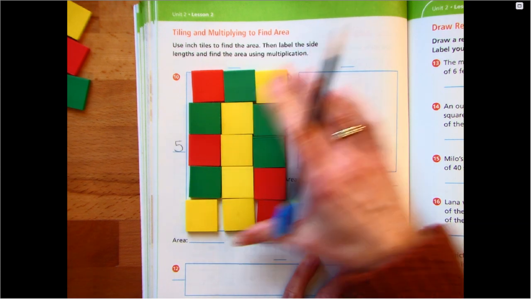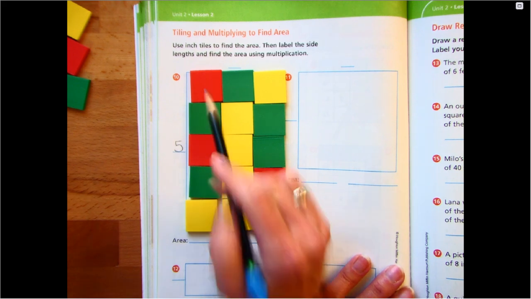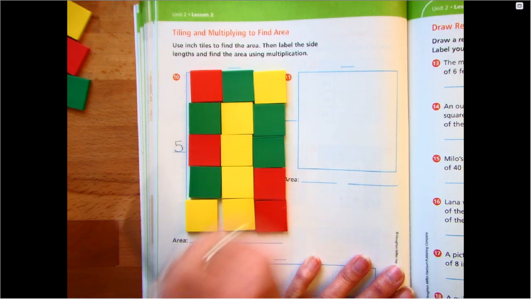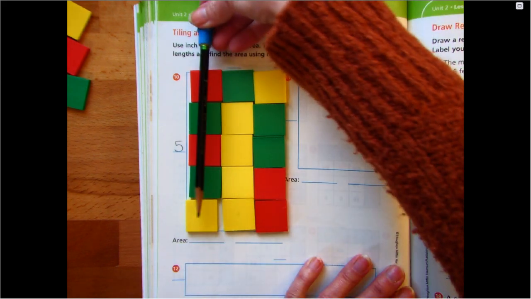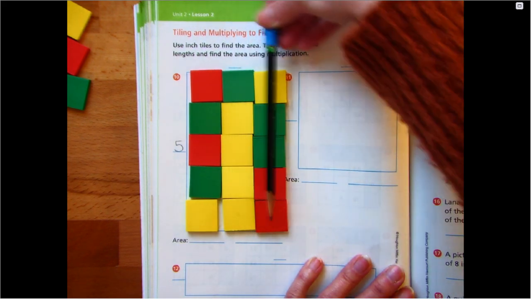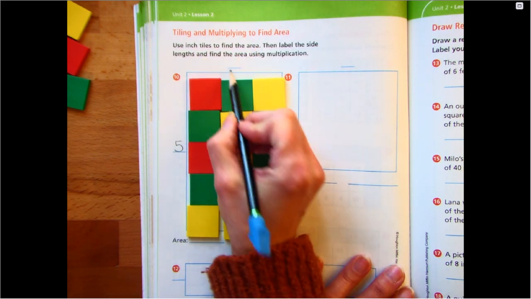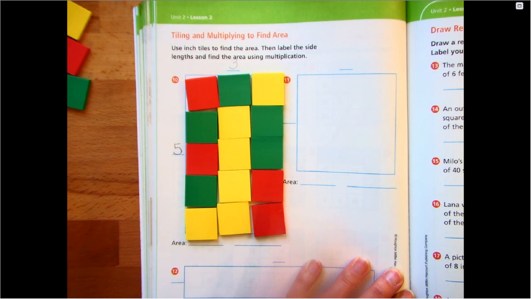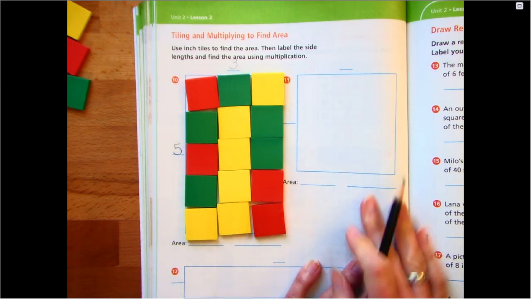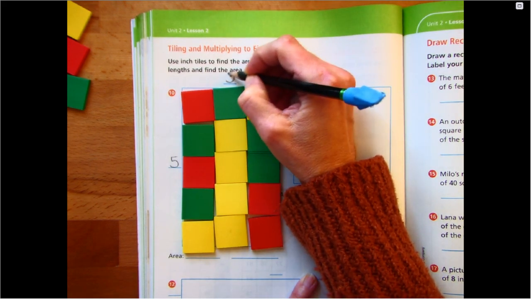Now, how many is in each of those rows? Each means 1, remember that. If I count, I've got 3 in each row. I also have 3 columns, 1, 2, and 3. So at the very top, you'll notice there's another line. I want you to put the number 3 up there because that's the other side length of my rectangle, of my shape. Okay, I'll make it a little bit darker so you can see it.